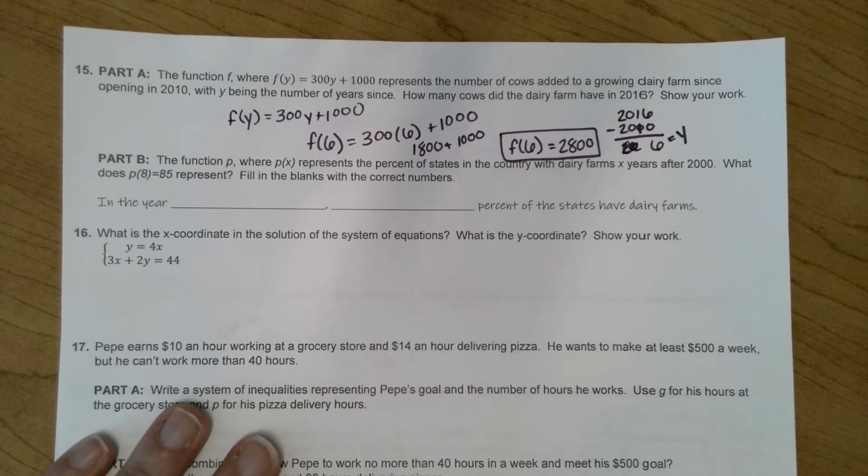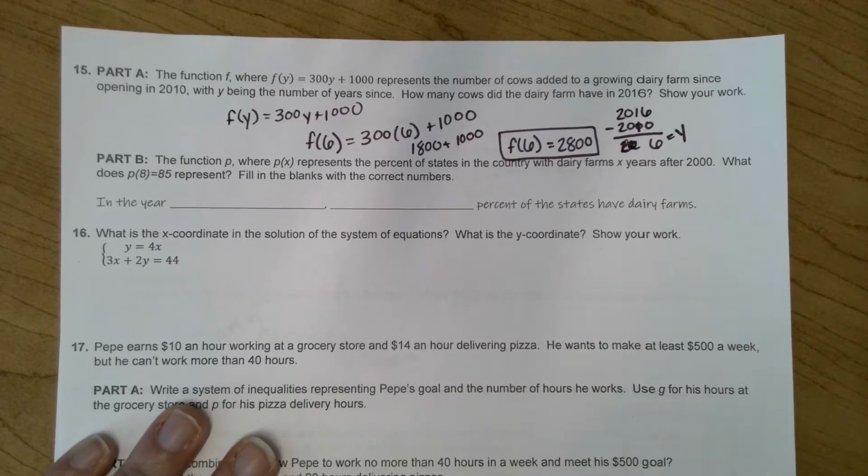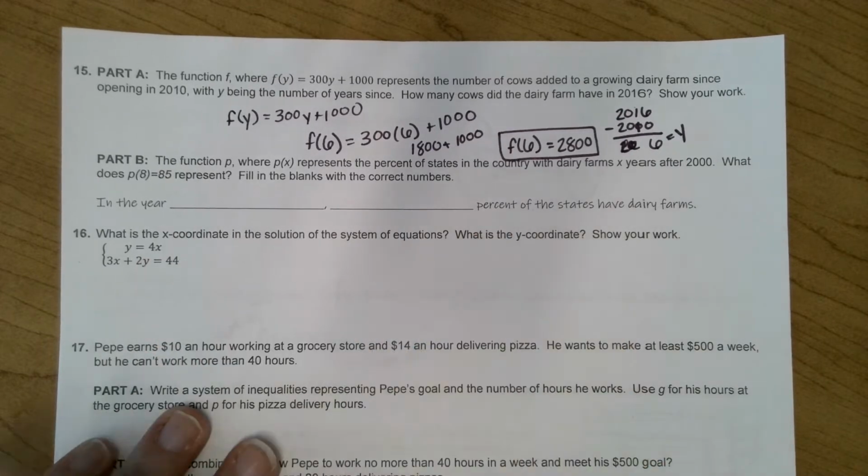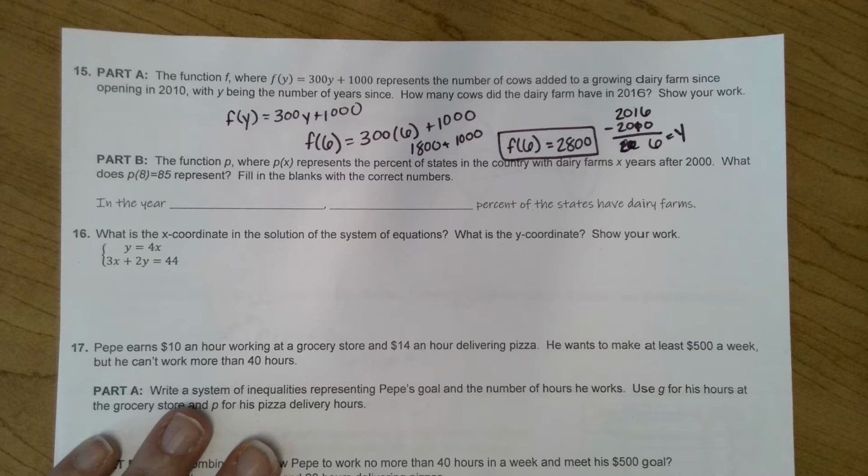All right, part B should be worked very similarly. I think, actually, this is just interpreting it. The function P, where P of X represents the percent of states in the country with dairy farms X years after. Okay, sorry, it didn't read well.